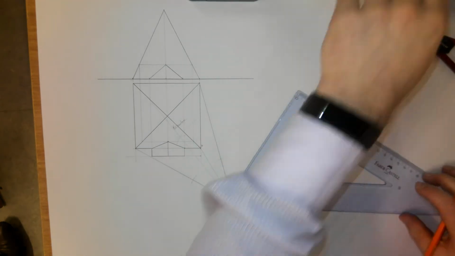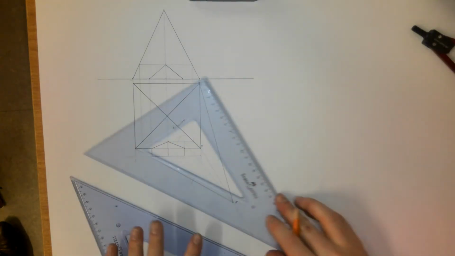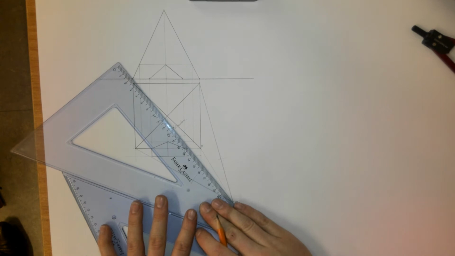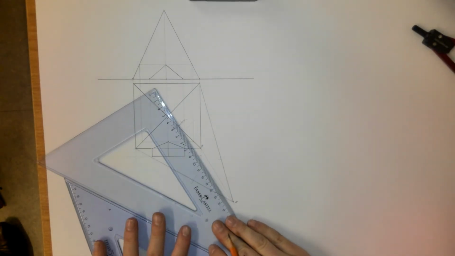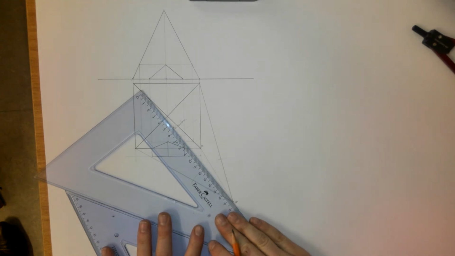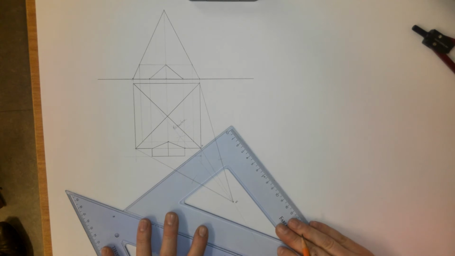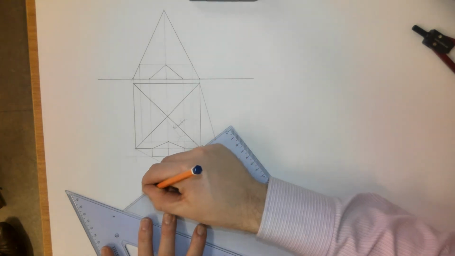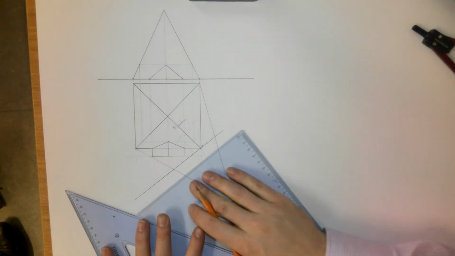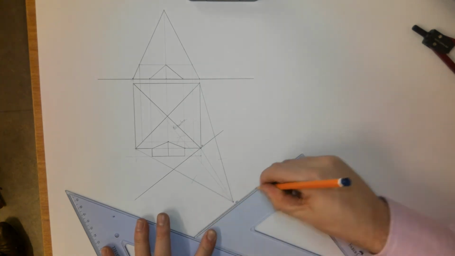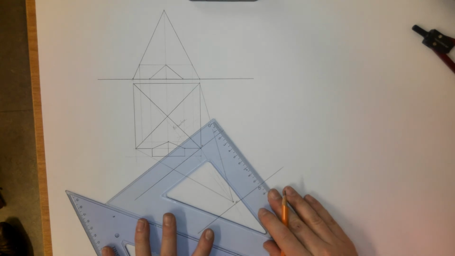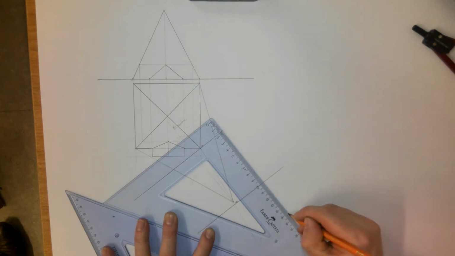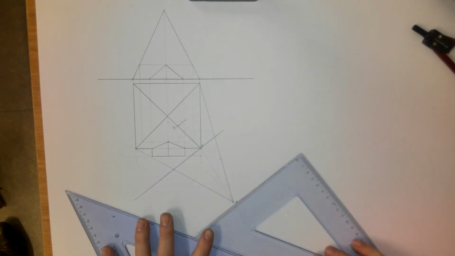Now the picture plane is perpendicular to the bisector. So I'm going to use my sliding set square, won't have enough room, so my adjustable set square rather won't have enough room. So sliding set square and t-square, there's the picture plane, there's the horizon line. The horizon line is 50 millimeters above the ground line, so I'm going to mark 50 there.